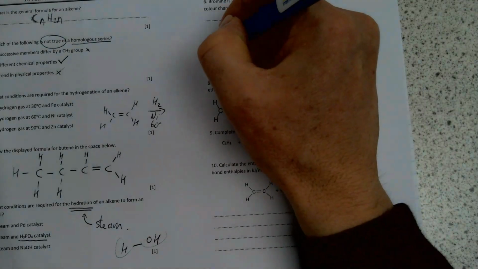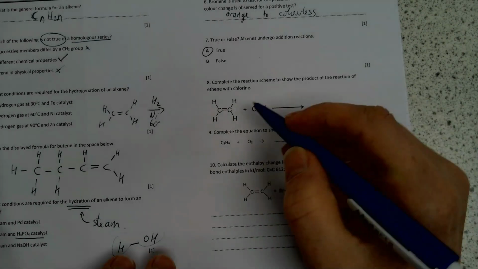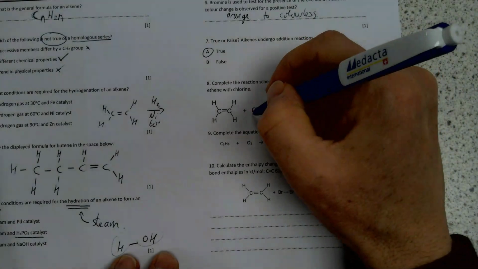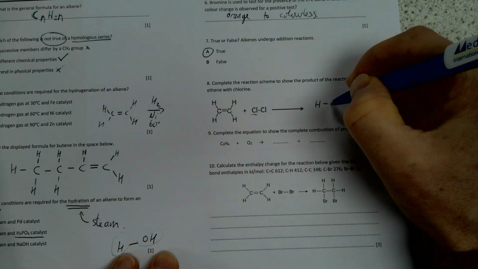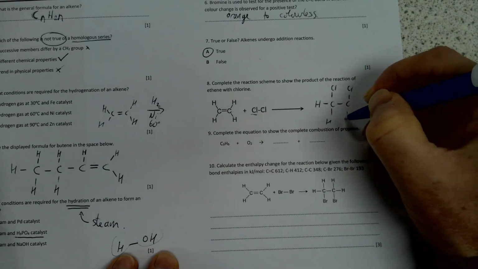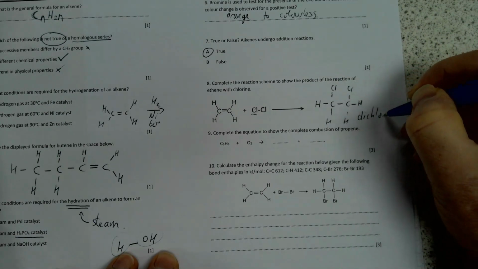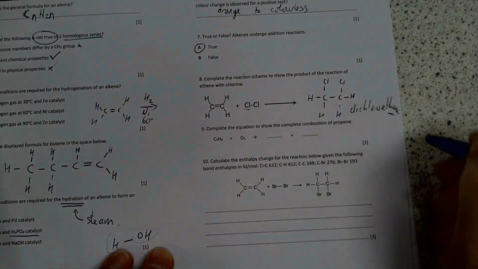Alkenes undergo addition reactions. They do. The whole idea of 2 becoming 1 and atom economy being 100%. And when you take an alkene like ethene and add chlorine to it, 1 chlorine goes to 1 carbon, the other chlorine goes to the other. So when you draw it out, you should be able to put 2 chlorines on there. You also need to be able to name this molecule too. So this is dichloroethane. It's called ethane now because it's changed its name because it's become an alkane.